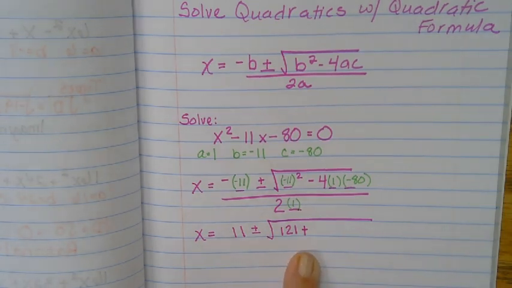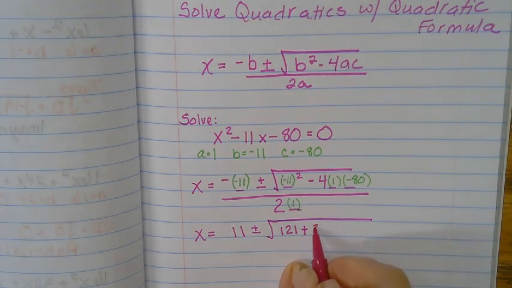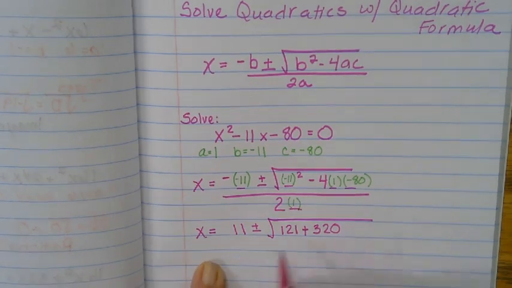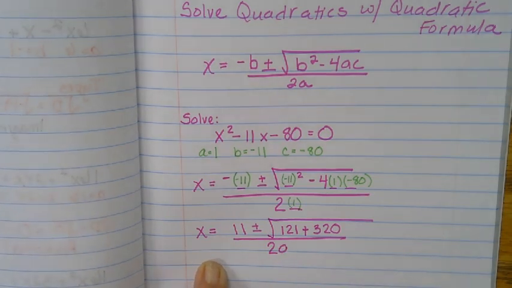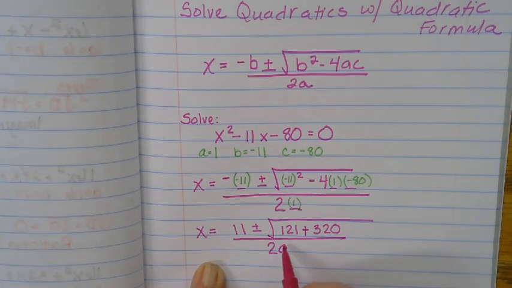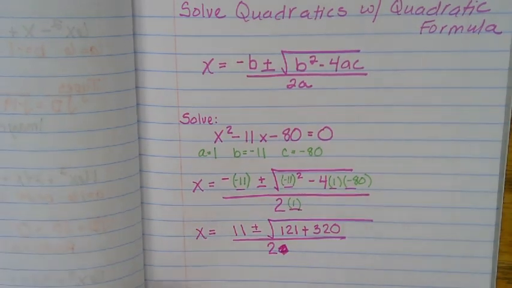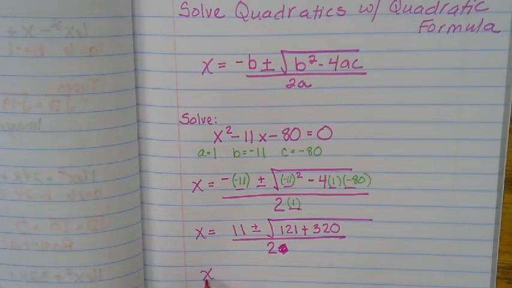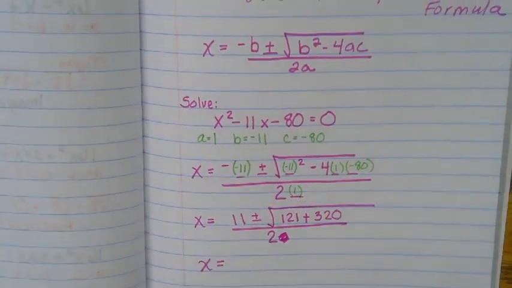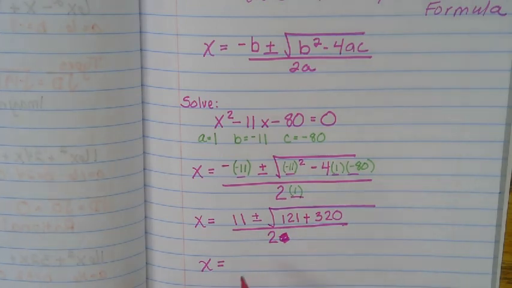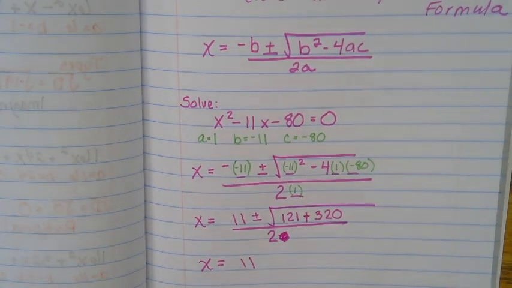Now we can just multiply everything together. So 4 times 80. 320. Oops. A is 1. So that's just 2, right? How do we know if it's plus or minus?